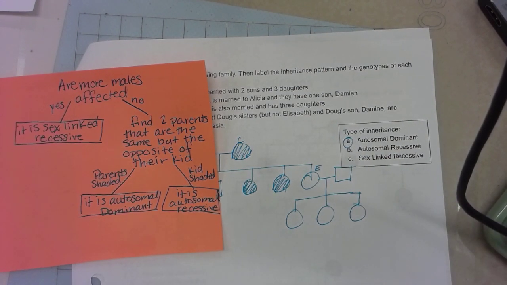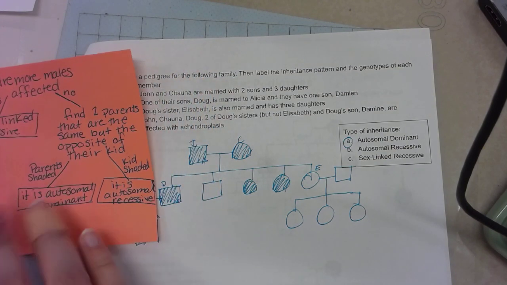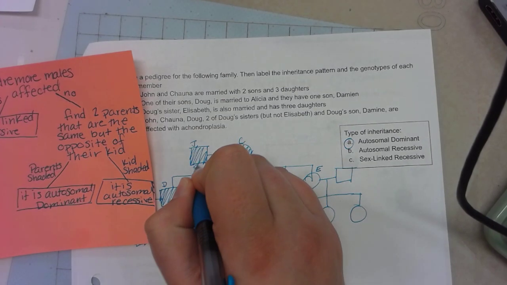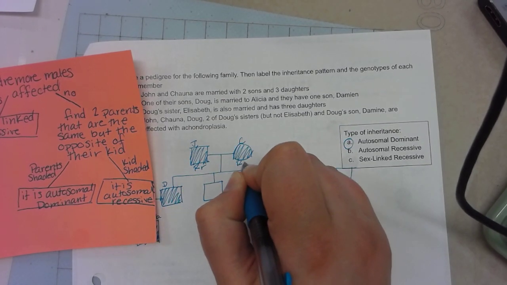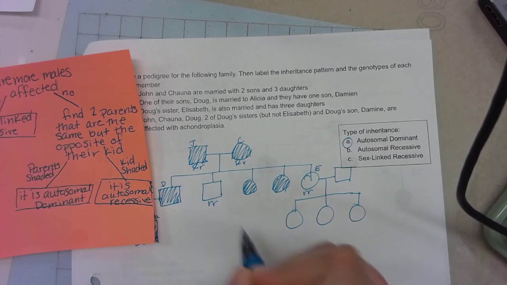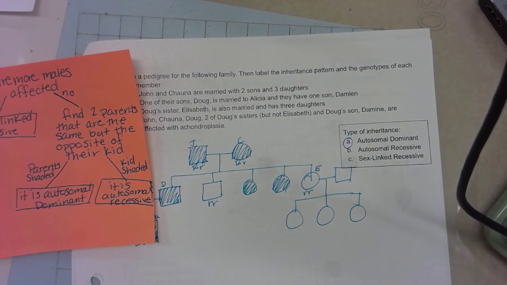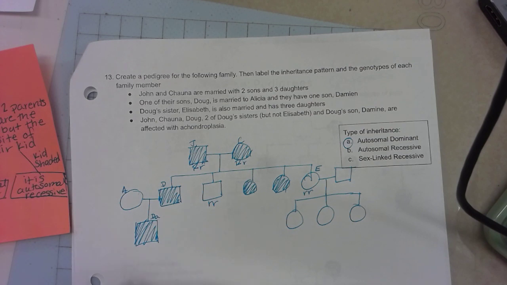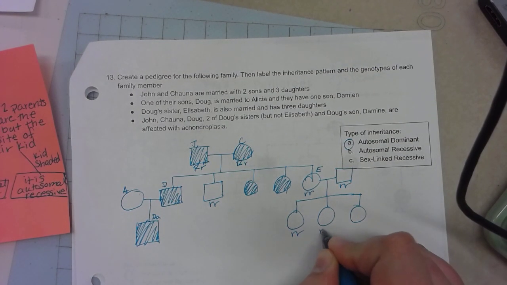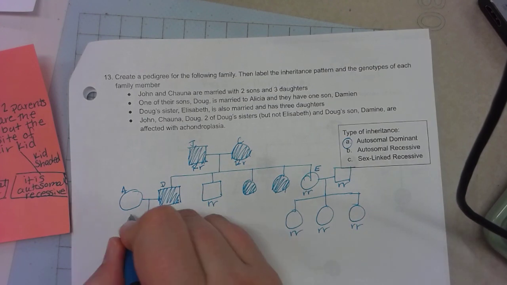Right? So what we have to do now, because it's autosomal dominant, we are automatically going to label John and Shauna as heterozygous. And their 2 kids that are opposite them as homozygous recessive. And again, just like in the last videos, everyone who is not shaded is going to be homozygous recessive.